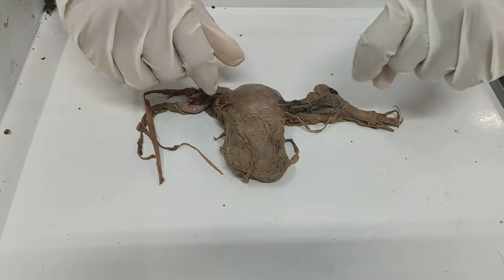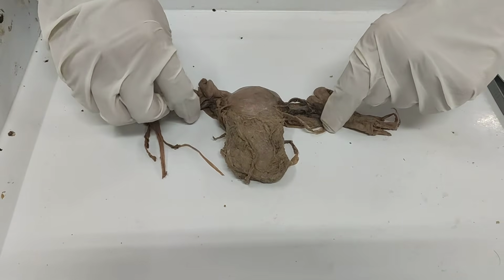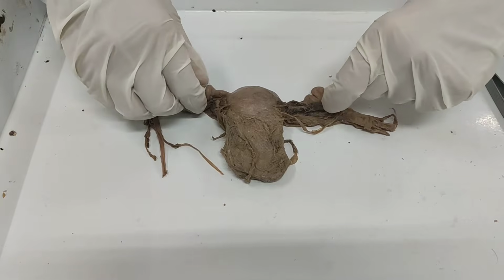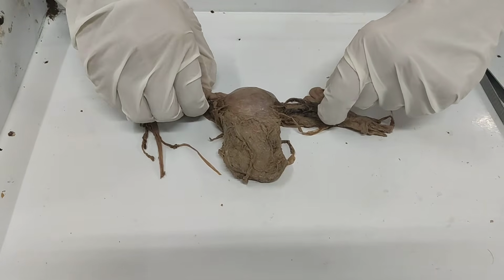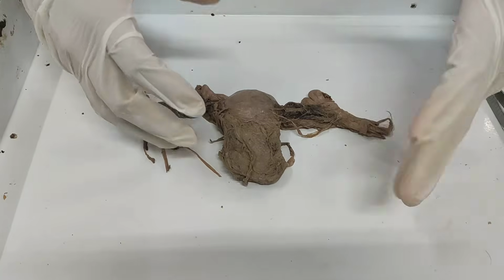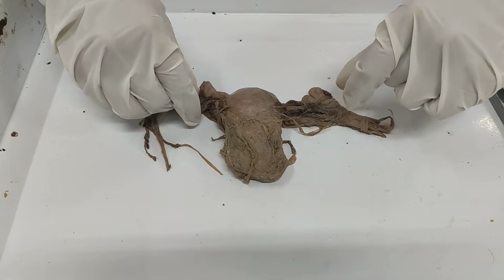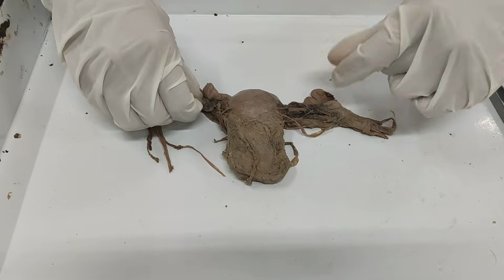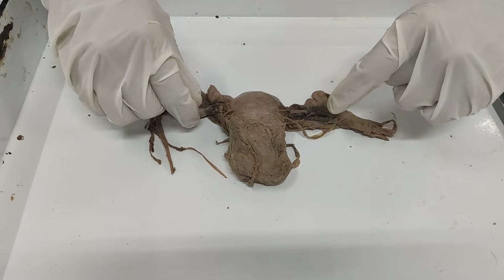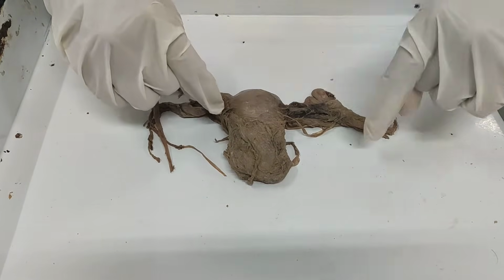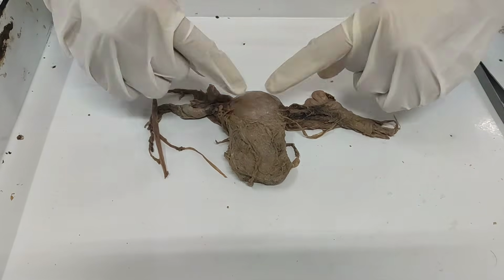So we'll start with the synonym. The other name of uterus is hystera, and from it comes the word hysterectomy. Definition: it is well defined as a female reproductive organ meant for childbirth, that is parturition. Childbirth means parturition.